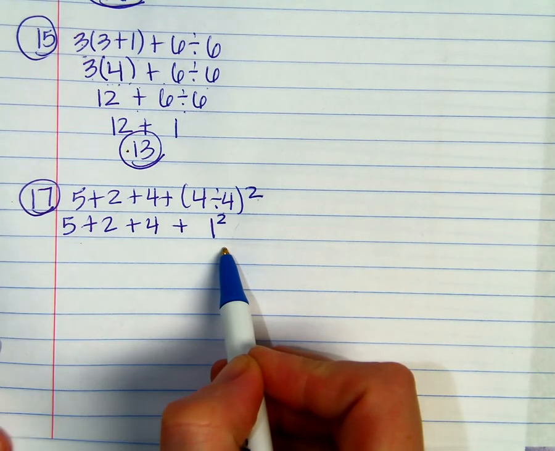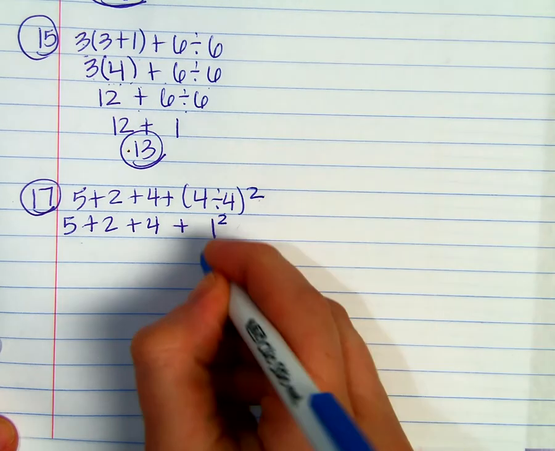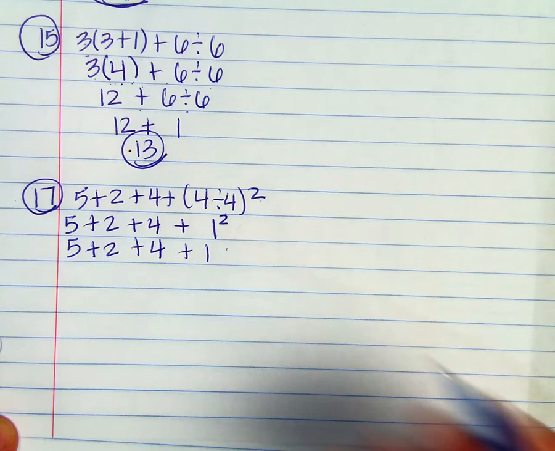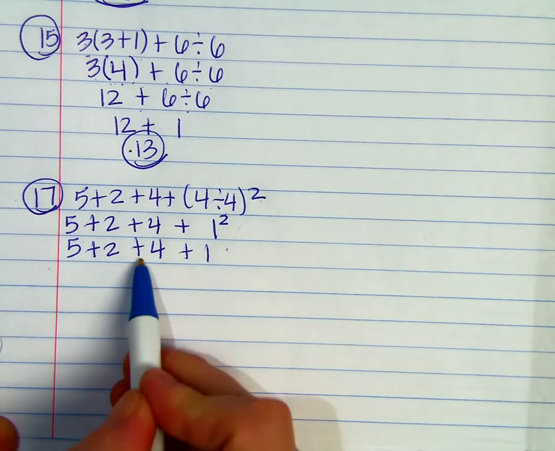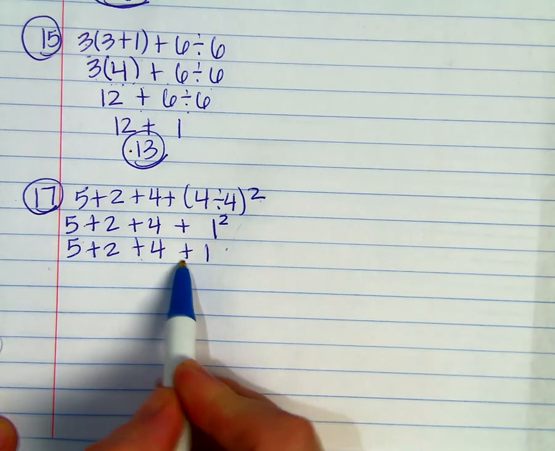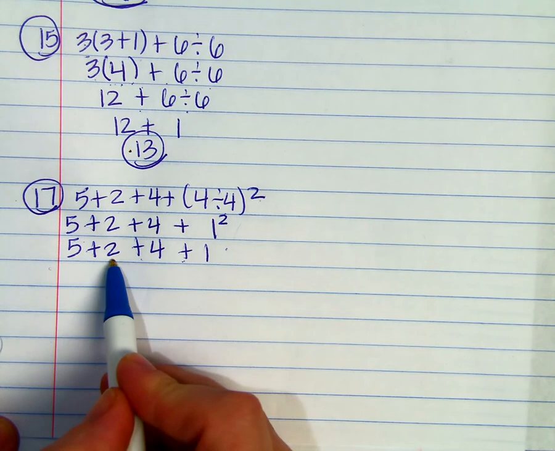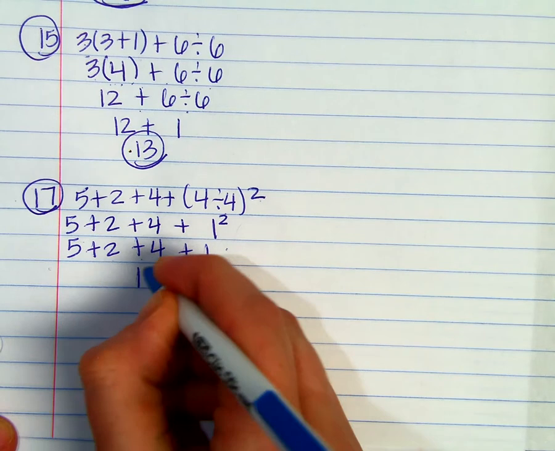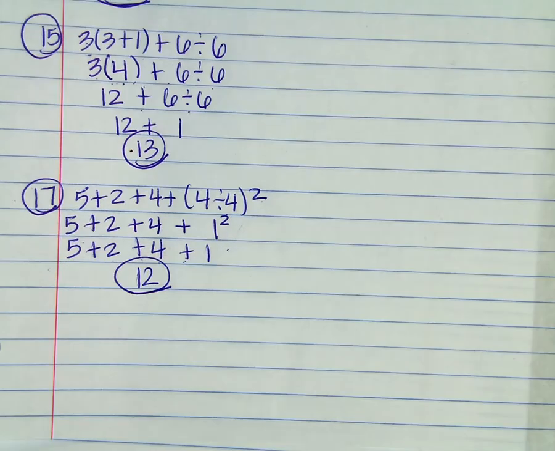However, there was an exponent of 2 outside the parentheses. So that 2 gets attached to the 1, becomes a 1 squared, and you'll bring everything else down. Alright, next you need to compute exponents. So you need to figure out what 1 squared equals. Remember, 1 squared means 1 times 1, which is just 1.